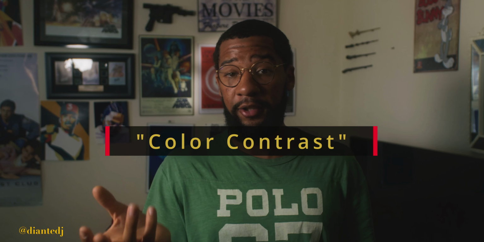Now let's talk about color contrast. Color contrast uses just that, colors. It uses it in different tones and hues and chromas to create high contrast images based on color.